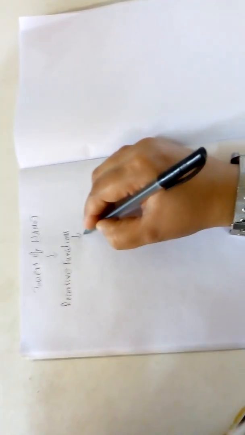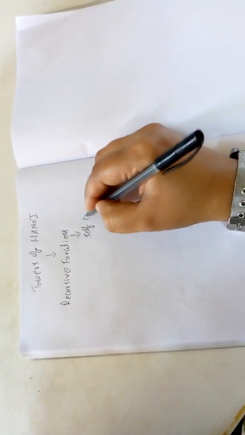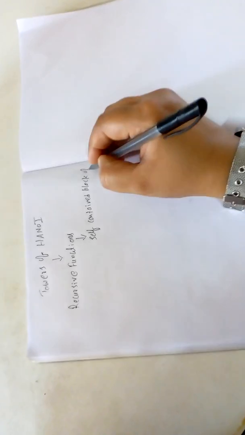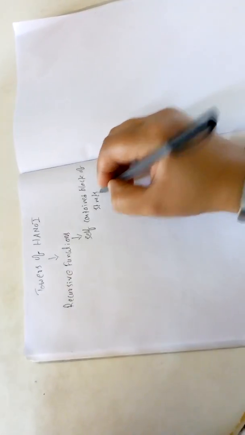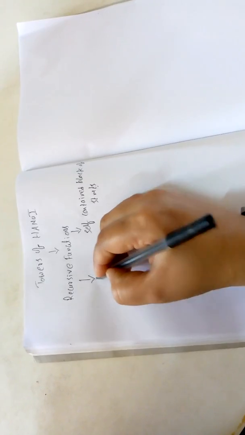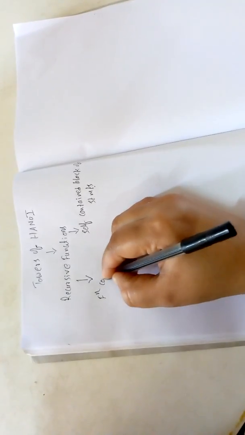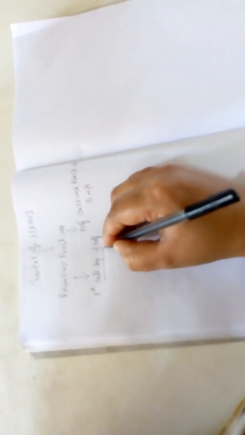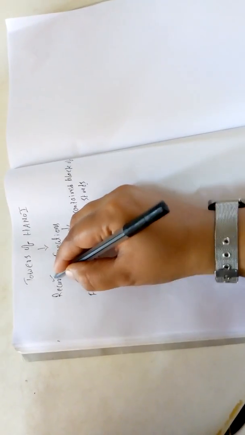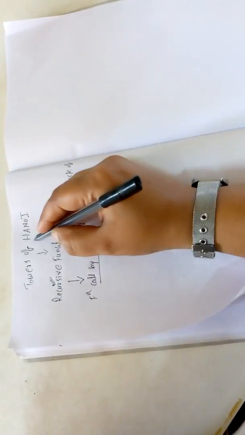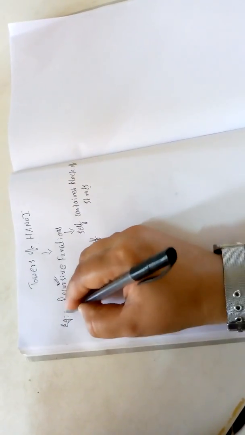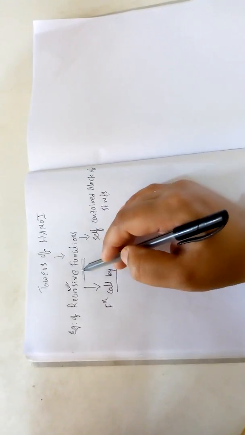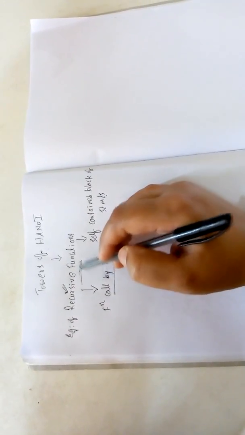Then what is meant by function? Function is a self-contained block of statements. With the help of those statements, we'll execute the program. Then what is meant by recursive function? A function called by itself. A function called by itself is called a recursive function. Now, Tower of Hanoi is an example of a recursive function.